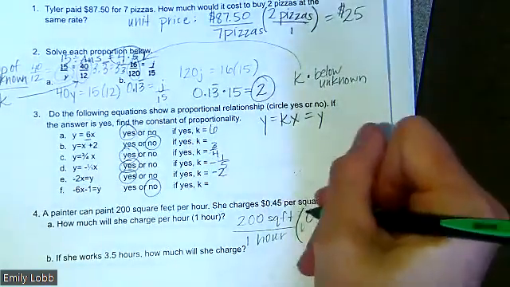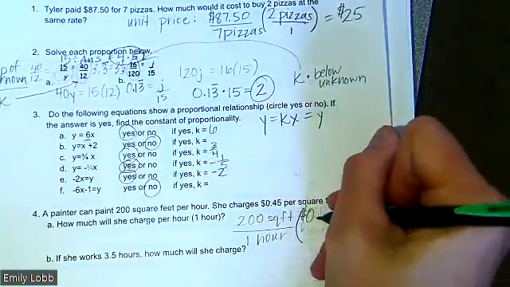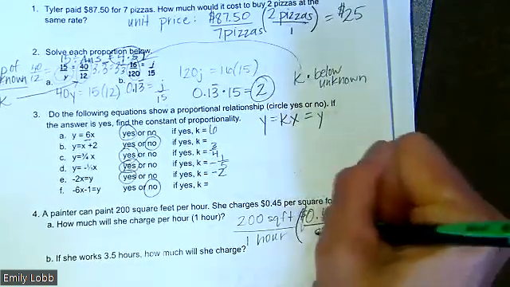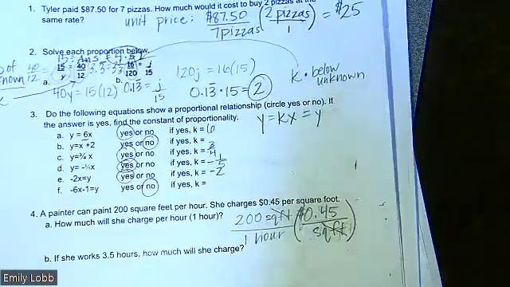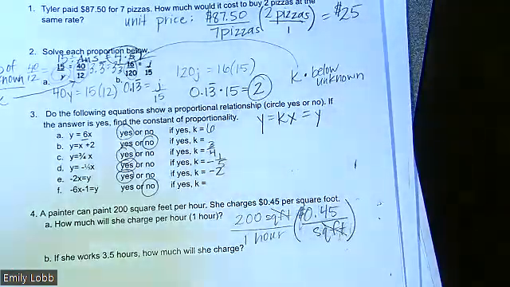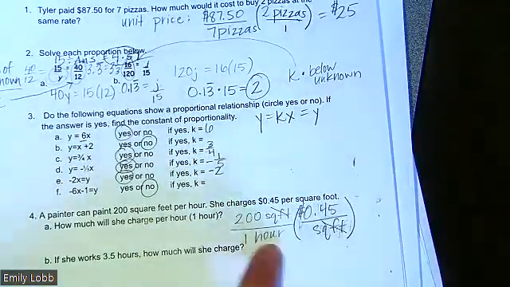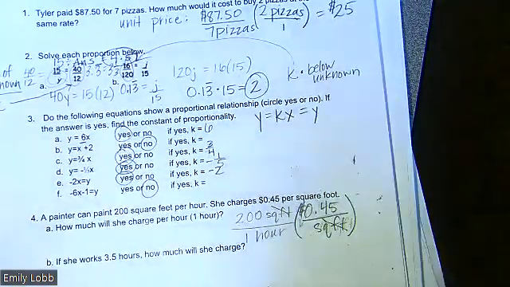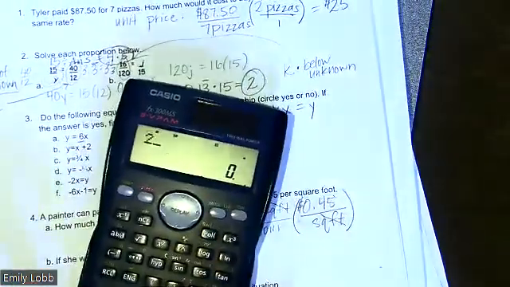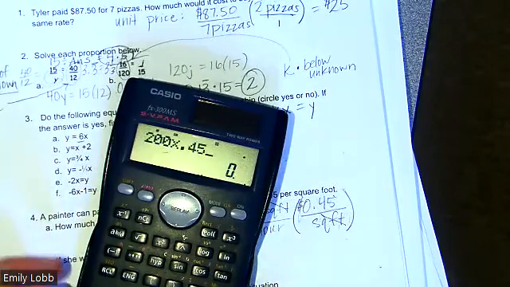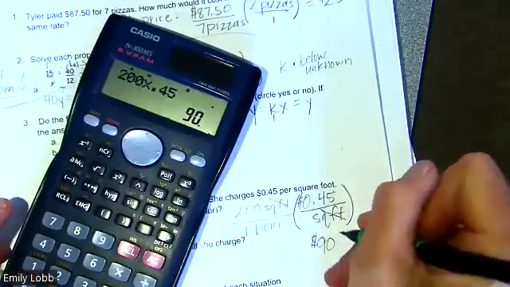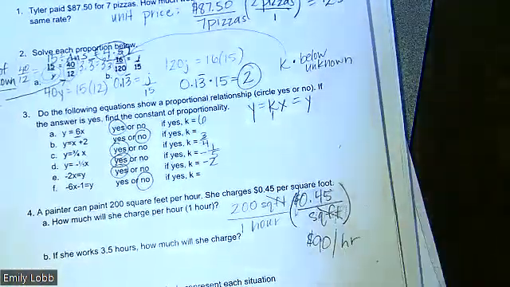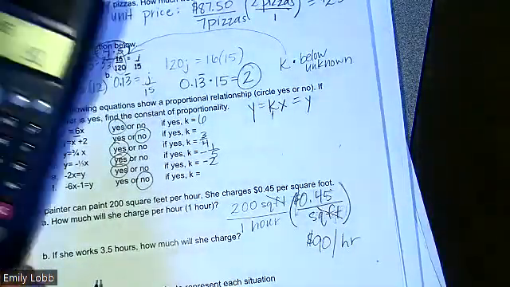Oh wait, no, don't flip it. Yes, good. So I have dollars, 45 cents per square foot. I don't need to flip it because I'm already canceling it out, right? And I want money per hour. Is the hour on the bottom? Yeah, that's where we want it. So 200 times 45 cents is 90. Good. $90. Make sure you answer it. $90 per hour. If she works 3.5 hours, how much does she charge?